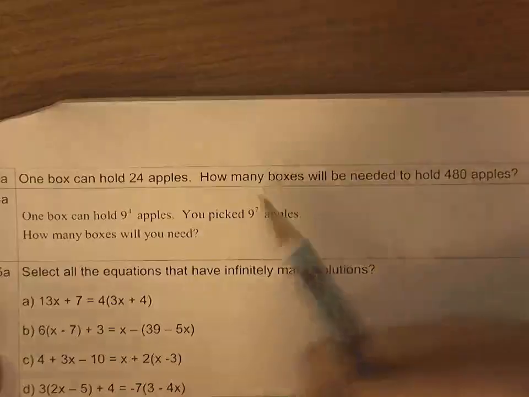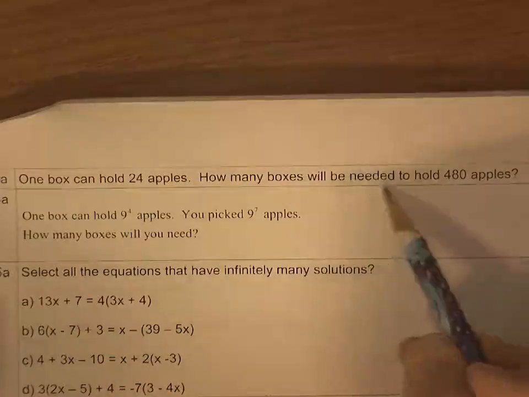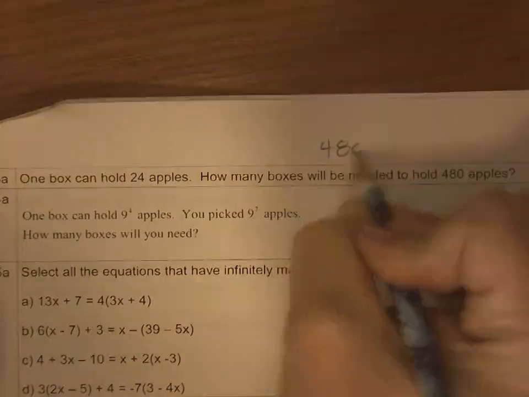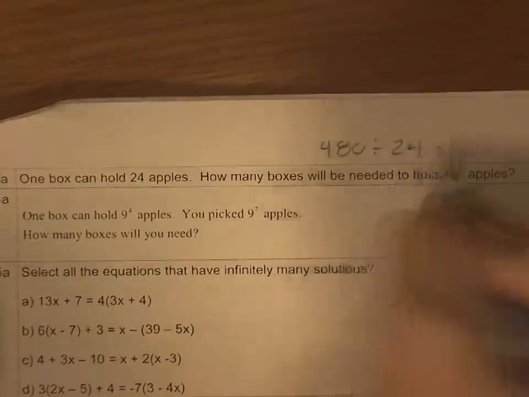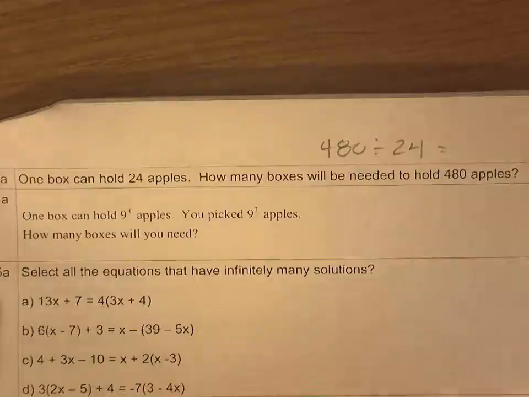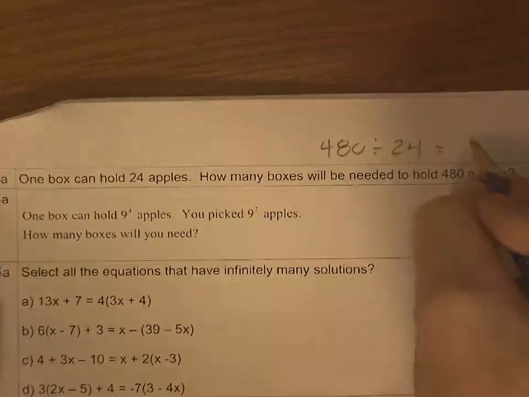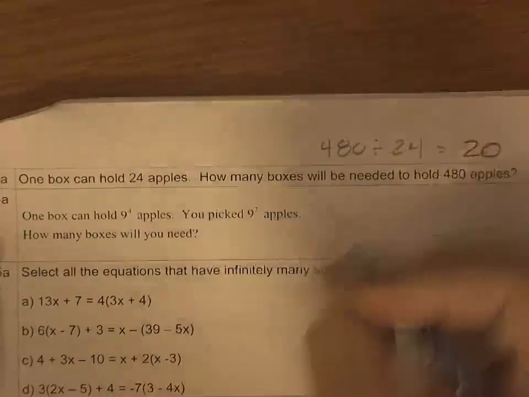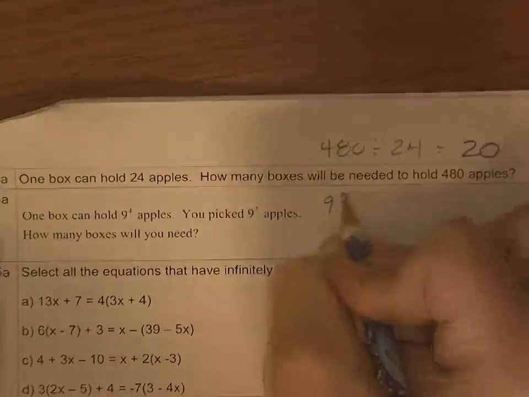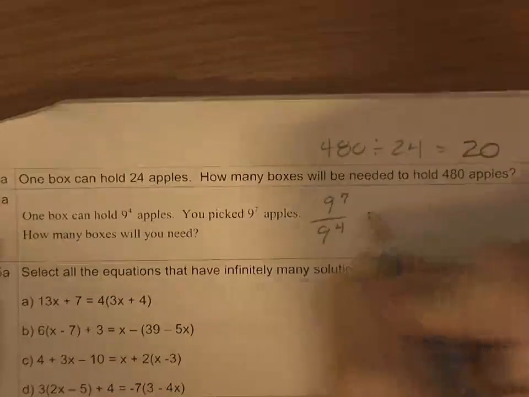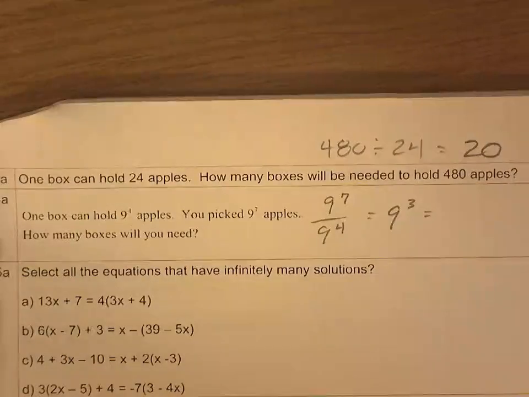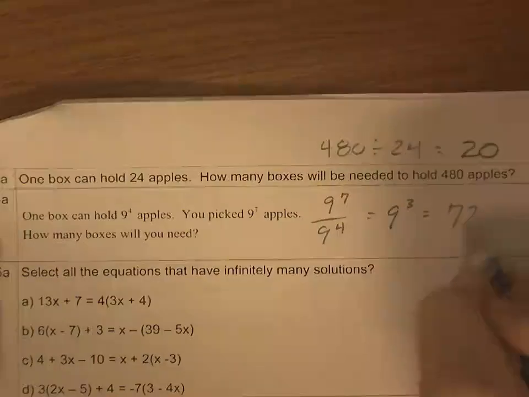If one box can hold 24 apples, how many boxes would be needed to hold 480 apples? So if I do 480 divided by 24, I get 20 boxes. One box can hold 9 to the 4th. You picked 9 to the 7th. So this is 9 to the 7th over 9 to the 4th, which is going to be 9 to the 3rd, which is 729.